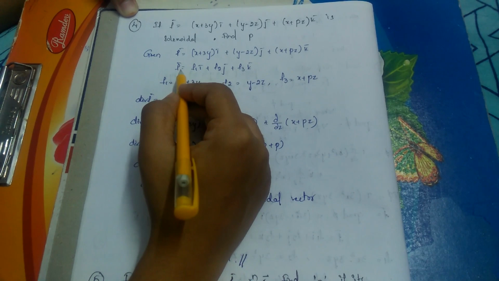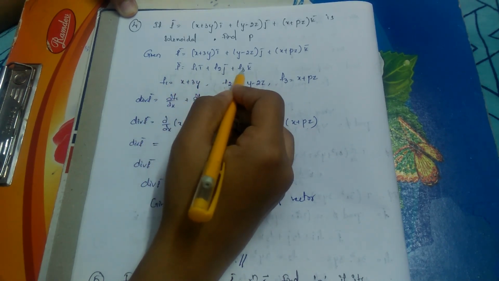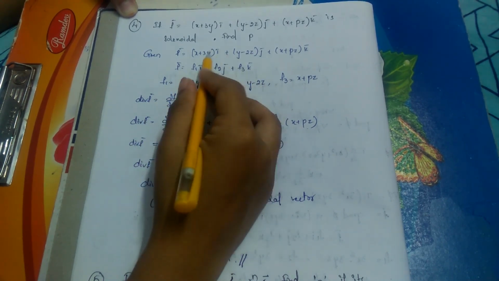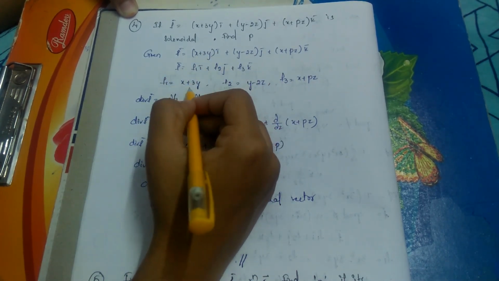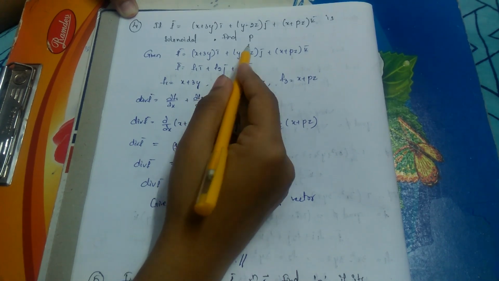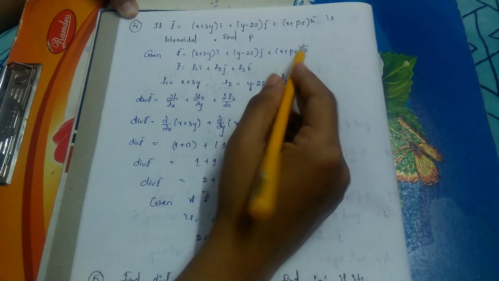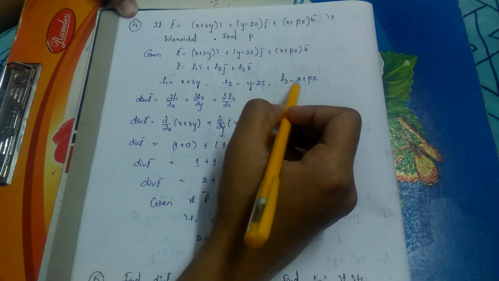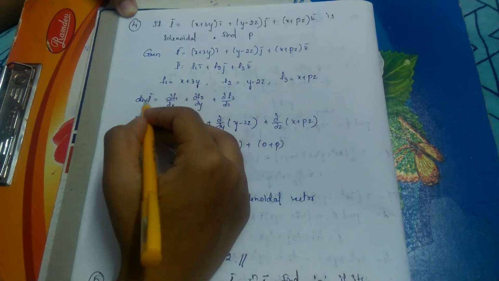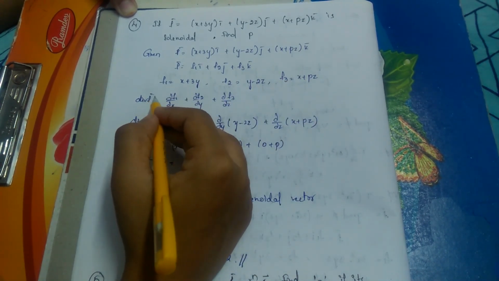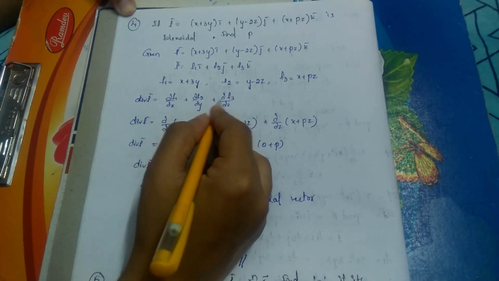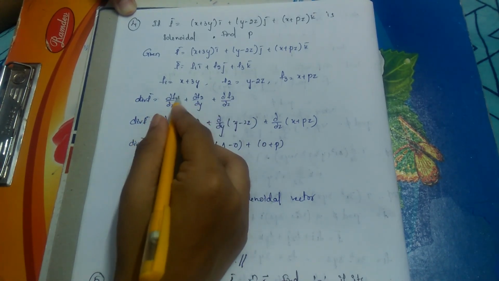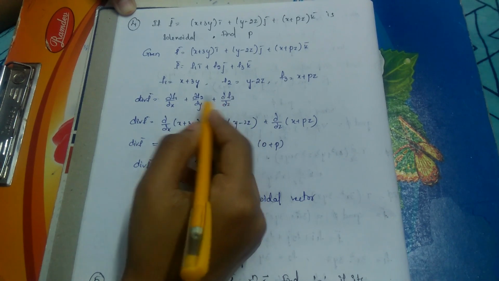So we have the equation f bar is equal to f1 i bar plus f2 j bar plus f3 k bar. So when we compare this equation with the question, f1 is the i bar coefficient, that is x plus 3y, and f2 is the j bar coefficient, that is y minus 2z, and f3 is the coefficient of k bar, that is x plus pz. Now we know the formula for the divergence of f bar, that is, dou f1 by dou x plus dou f2 by dou y plus dou f3 by dou z. So substitute the values of f1, f2 and f3 in this equation.